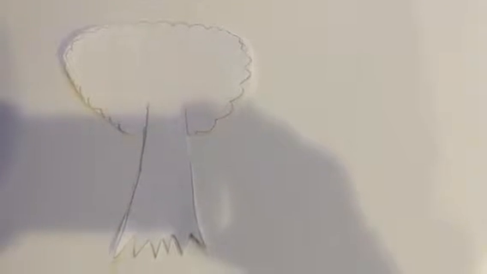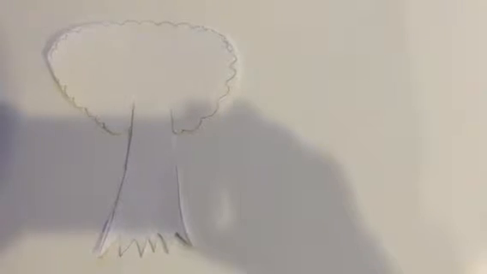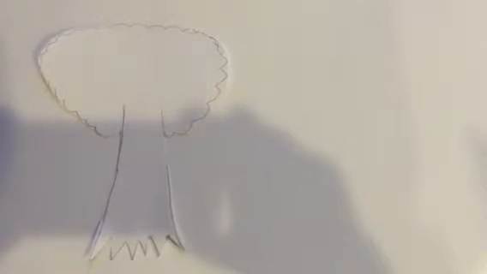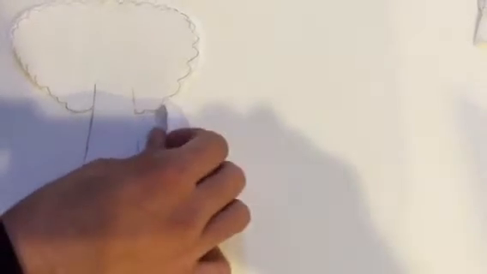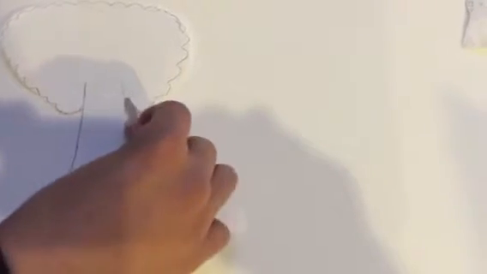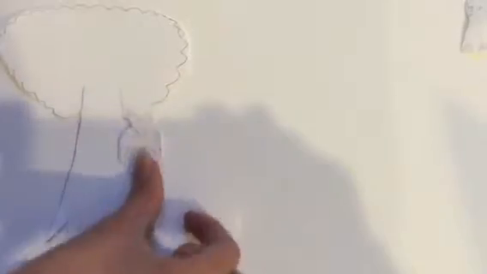Now we're going to draw a tree and see how using a human body can make it look like a different size. Well, they're already pre-drawn, but let's look at this. We're going to place the tree right here. Now let's put the human body next to it. Overlap it. By overlapping it, we know that this tree is behind the human.